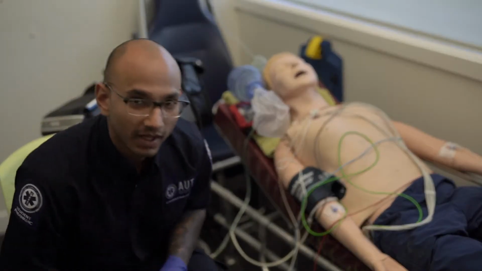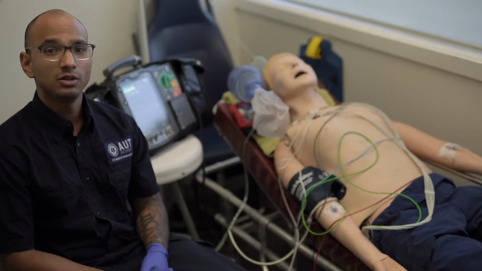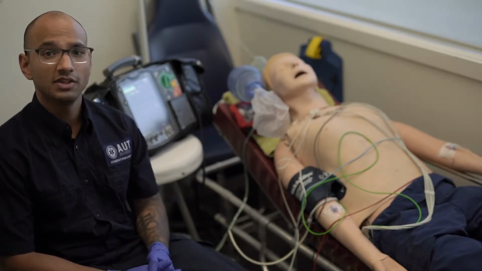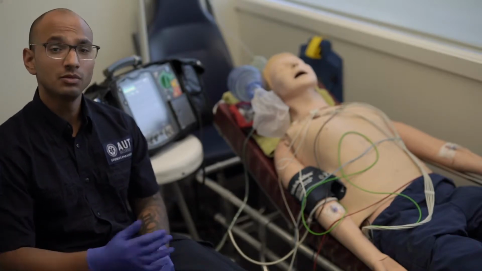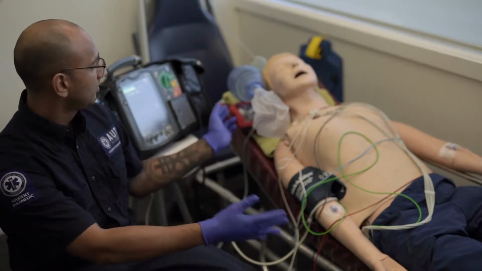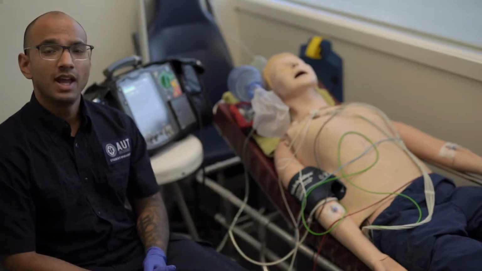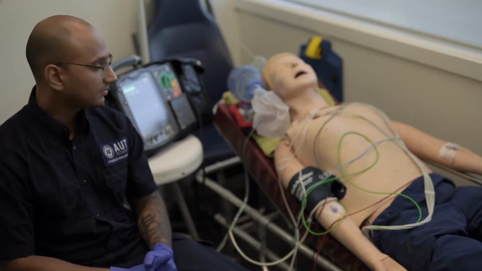Alright, hi. This is our patient. He is a 55-year-old male who had a chief complaint of chest pain and collapsed. Initially, he was found on the floor because of his dizziness and was unable to stand. We have now placed him on our stretcher and we're going to continue our assessment.